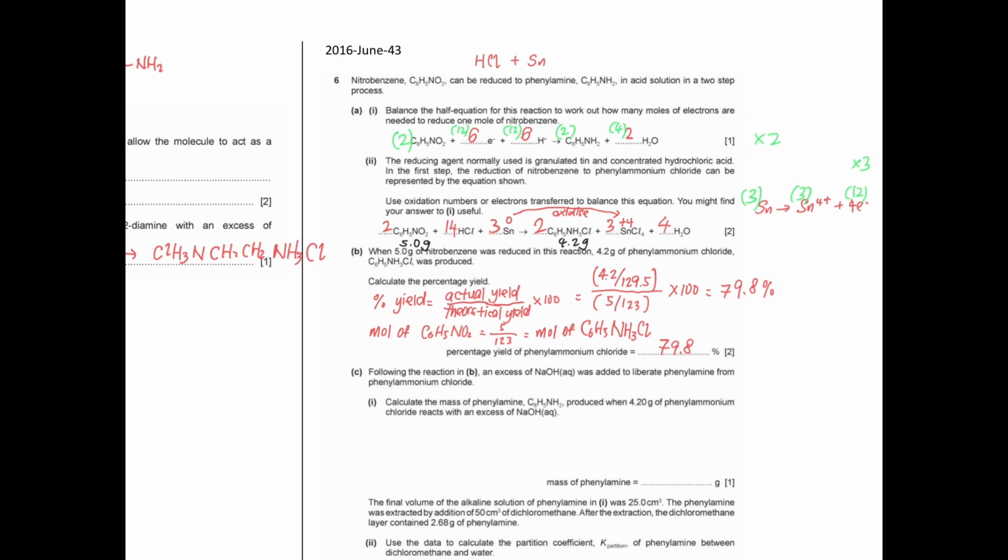Okay, part C. Following the reaction in B, an excess of NaOH was added to liberate phenylamine from phenylammonium chloride. So what happened is you take the phenylammonium chloride, which is this one, you react with NaOH, then they will form phenylamine. Okay, so now calculate the mass of phenylamine produced when 4.20 gram of phenylammonium chloride react with an excess of NaOH.